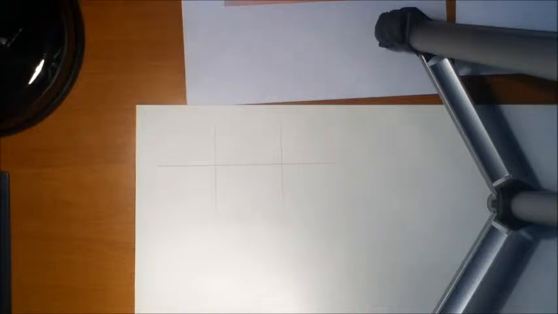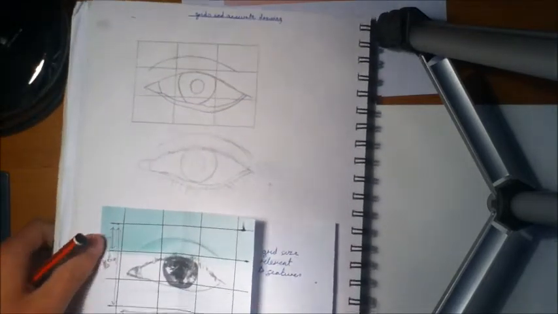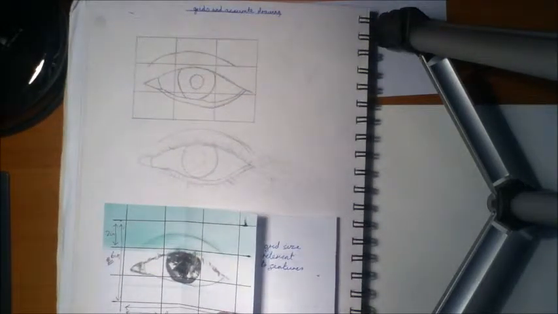Most people don't particularly know any specific way to draw it and just draw it anyhow, making it unrealistic. To draw a realistic eye, most professionals say, use the grid method. And here's an example of the actual use of a grid method.